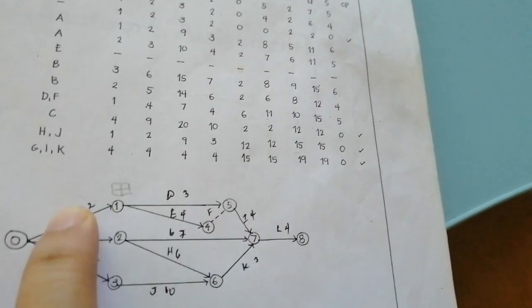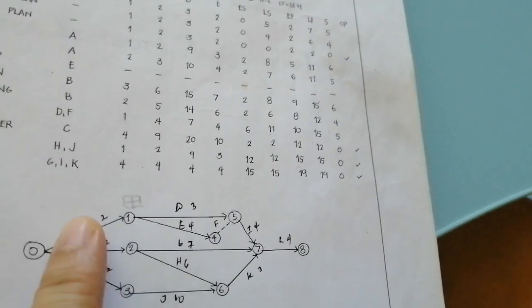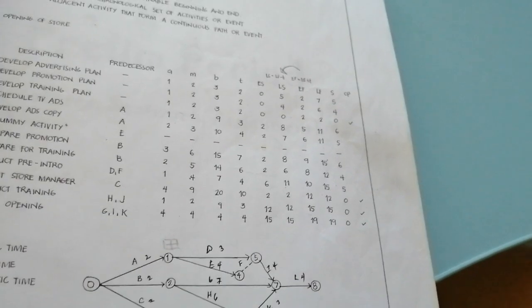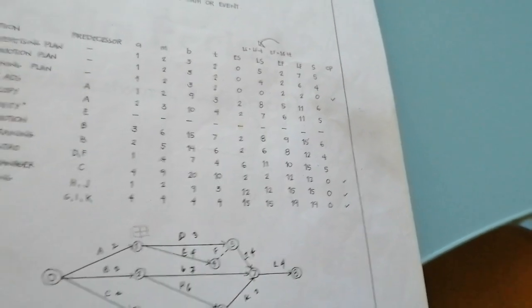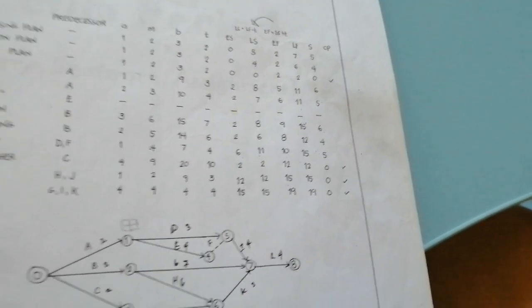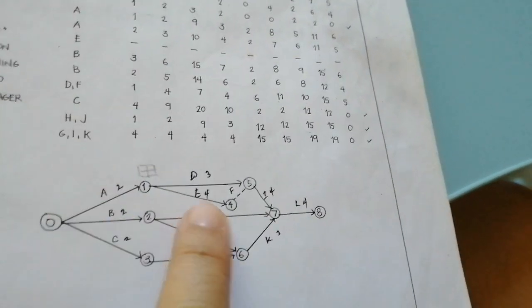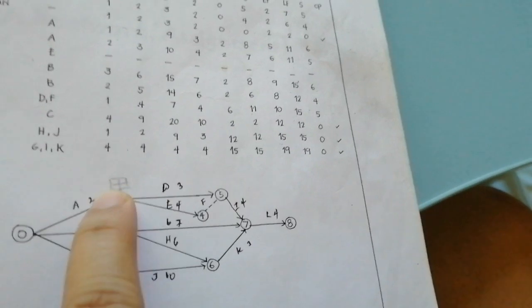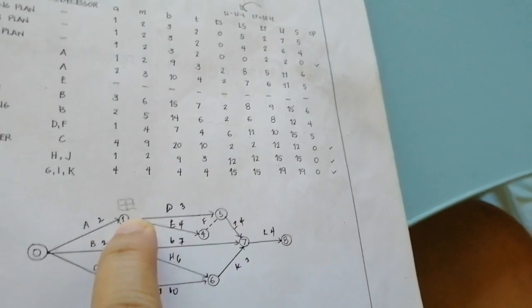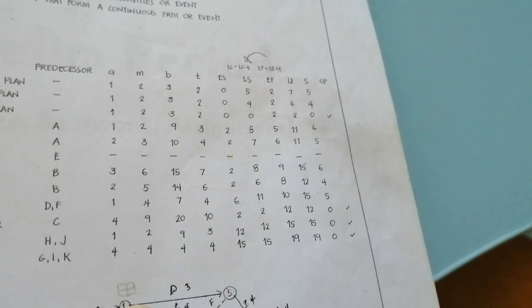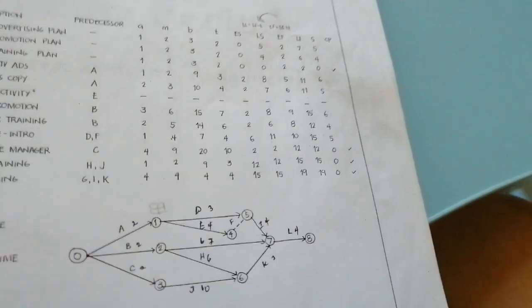So pag nag-meet sila sa intersection, you choose the lowest. Again, in computing for the EF, pag forward, you choose the highest. Pag pabaliktad, nag-intersect like D and E, you choose the lowest. Para sa LF ng kasunod ng A.